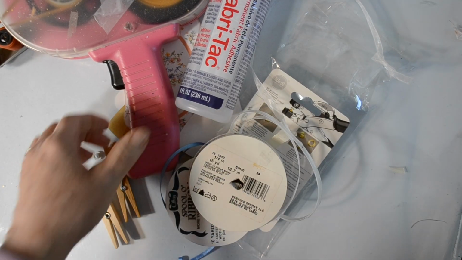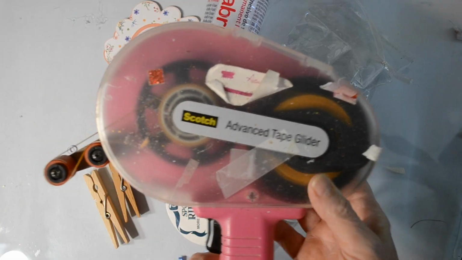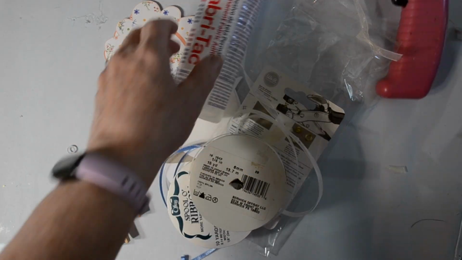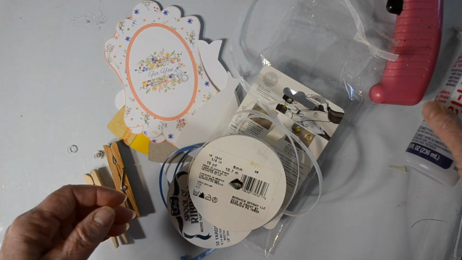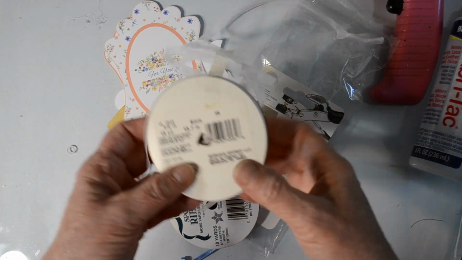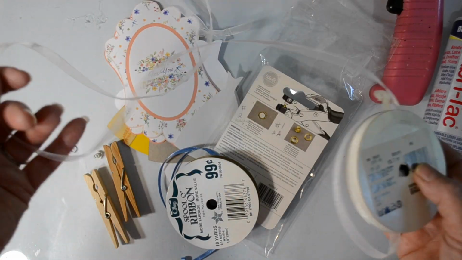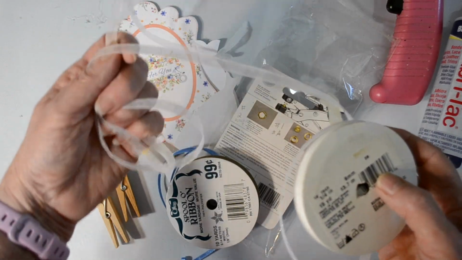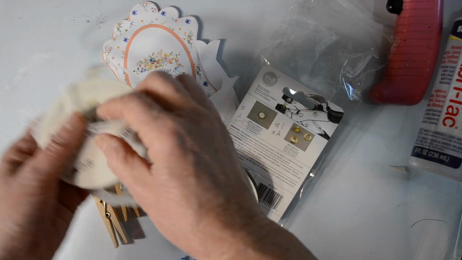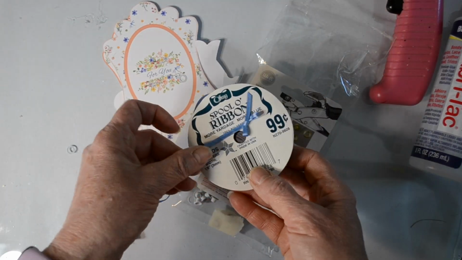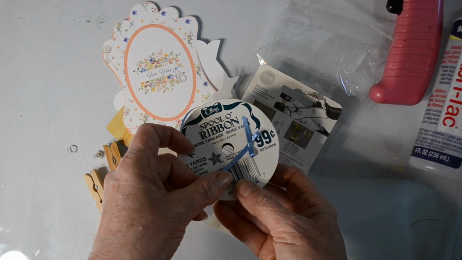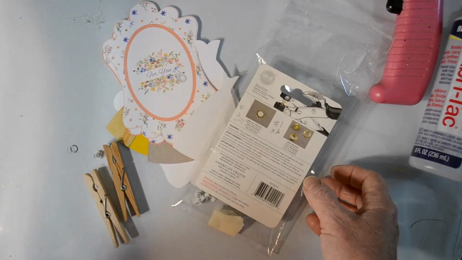So here we are at the craft table, and I've assembled some things: my tape runner, my Fabric-Tac that I like to use over a tape runner. I have some ribbon from my stash. I wasn't sure if I wanted the white or the blue, so I have them both. I ended up using the blue, and here it is. I've already tied a bow on the end to see what the bow is going to look like.